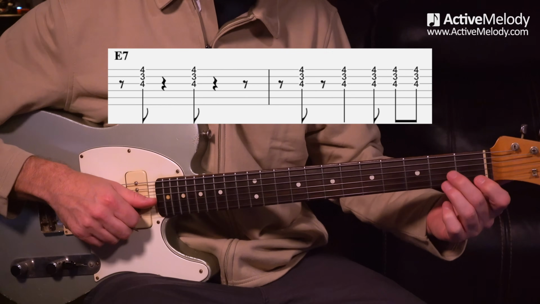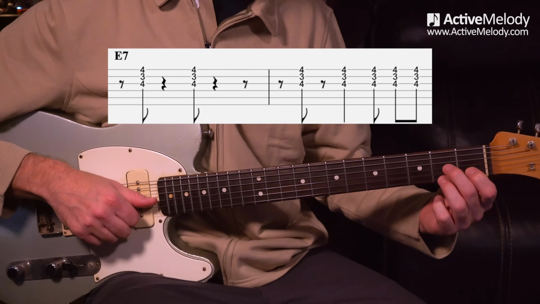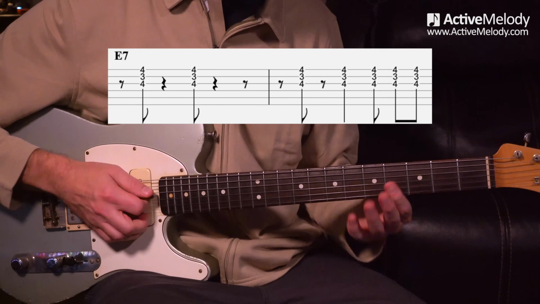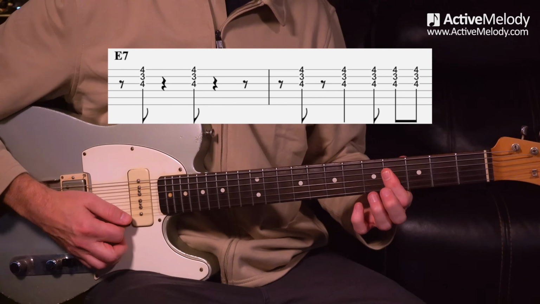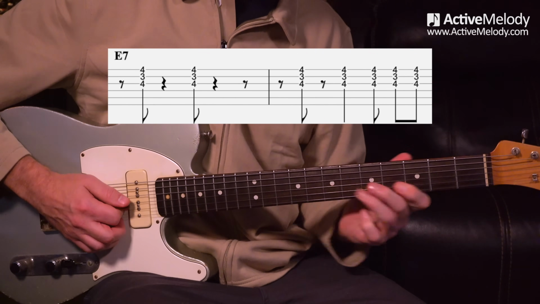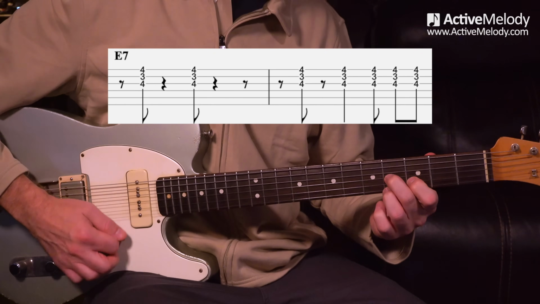Now that's the same shape as your D7 chord. If you slide that up 2 frets, you're up in this area. But that's exactly where we were. Remember, we were playing our B here. There's the B7. Here's the E7, which is our 4 chord.